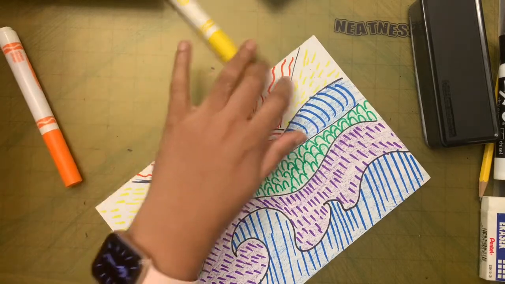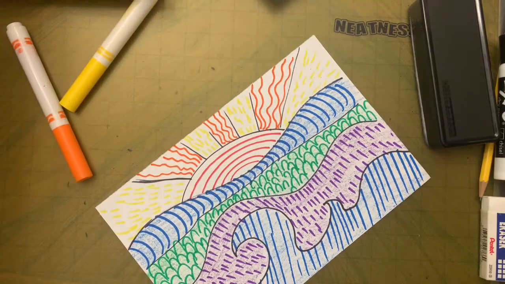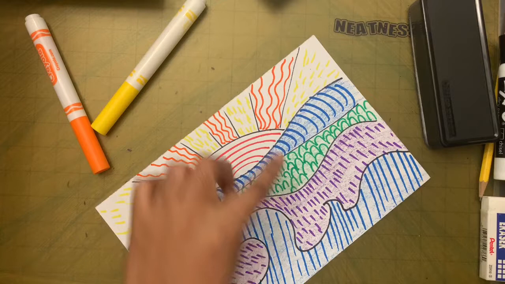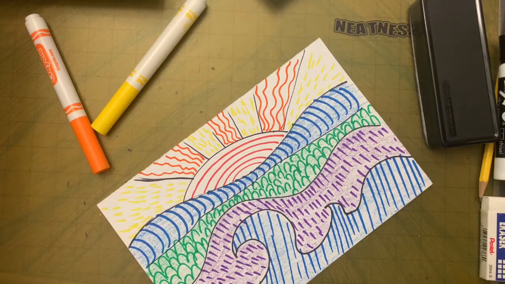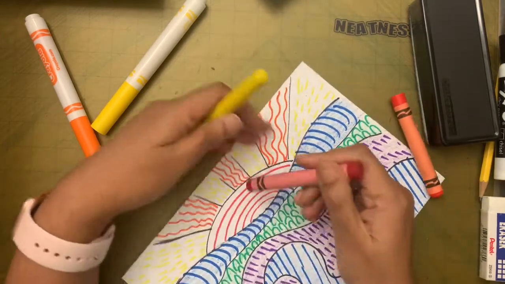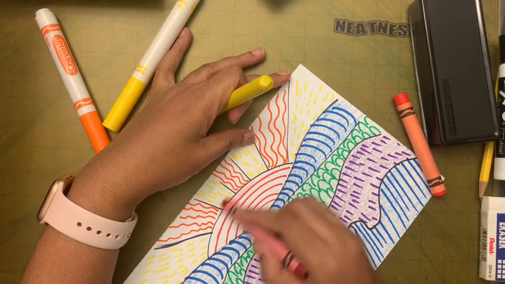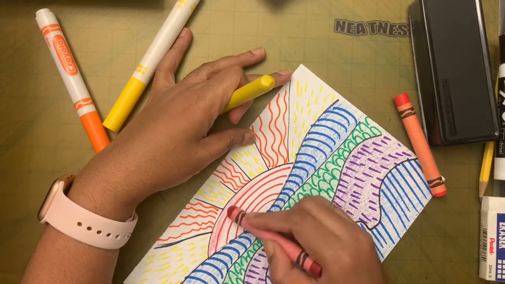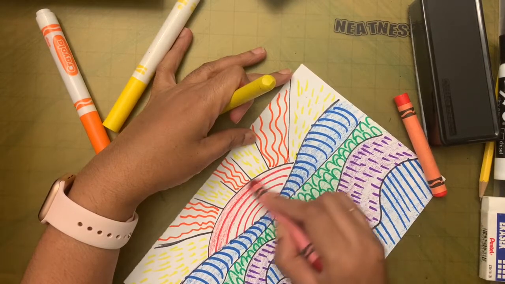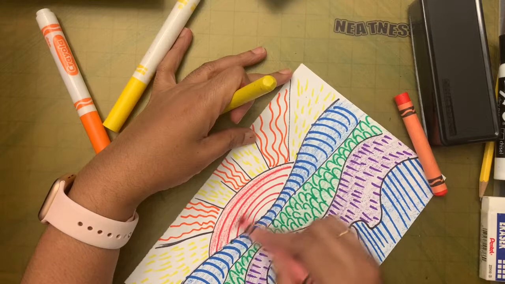Okay. So now I'm going to, oh, there is one shape, maybe we can say the sun is half a circle, right? So I'm going to use orange, red and yellow to color the sun. Try to stay within the line. Don't go to the next section.